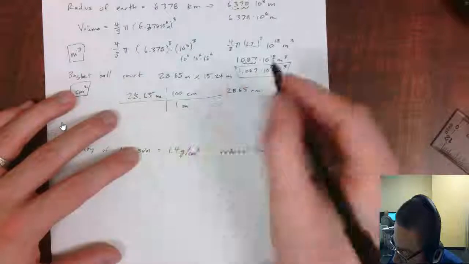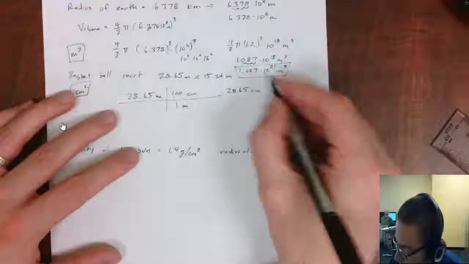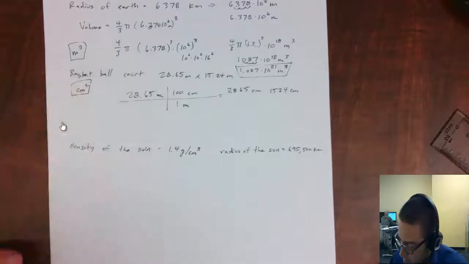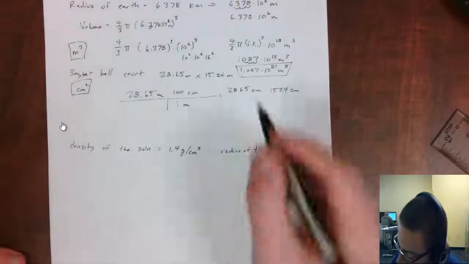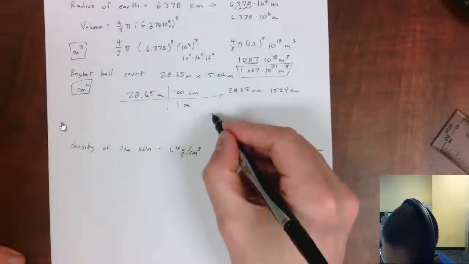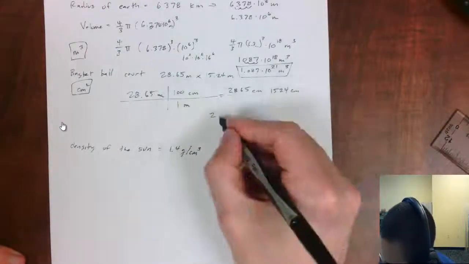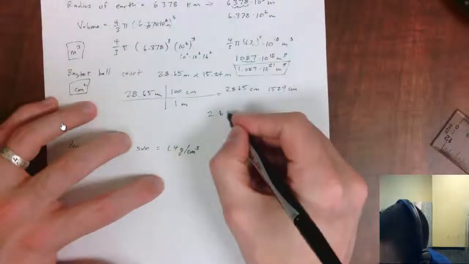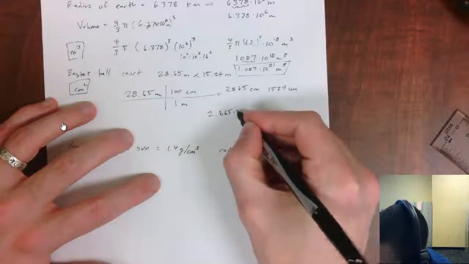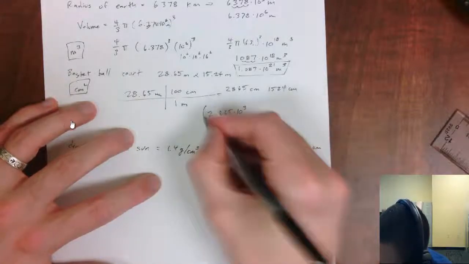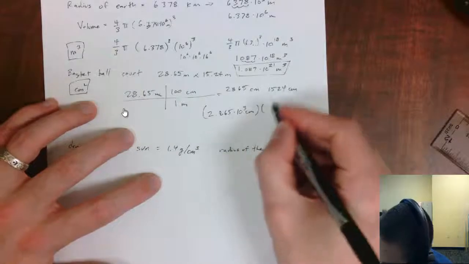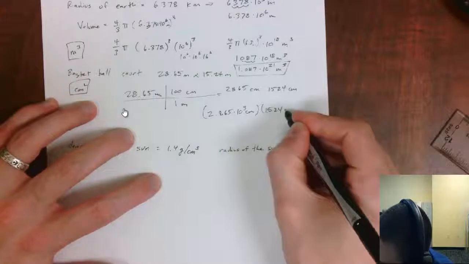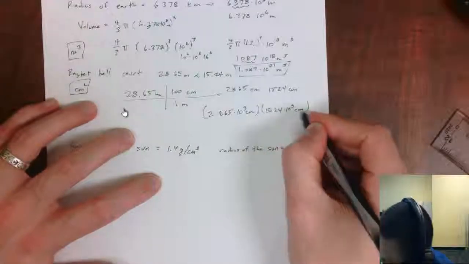And then you do the same thing to the other unit. And this is in centimeters now. And multiply that by 100, you would also get 1524 centimeters. So the area would be that times that. And I'm going to convert it to scientific notation, so I move it over 3 spaces, times 10 to the third centimeters, and I'm multiplying times 1.524 times 10 to the third centimeters.